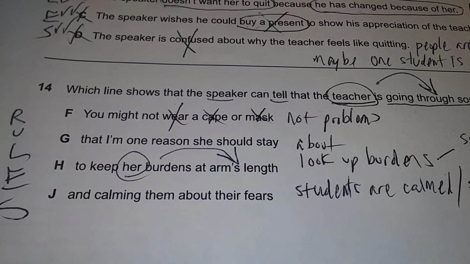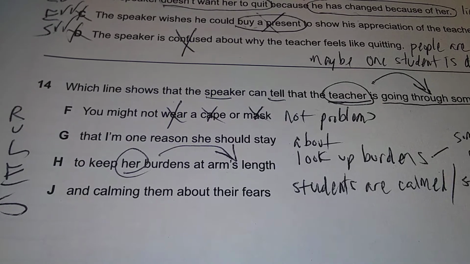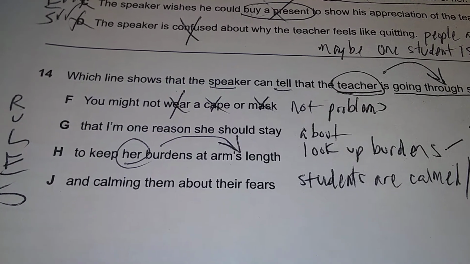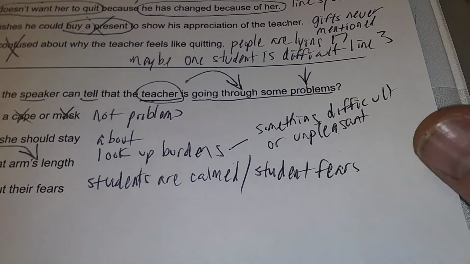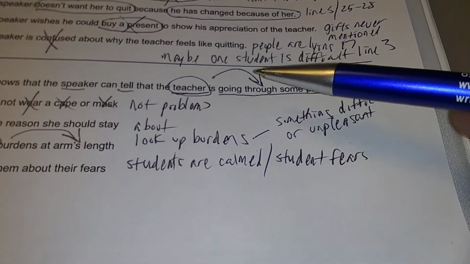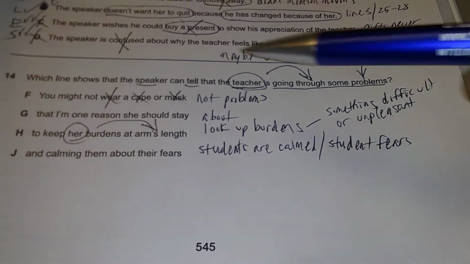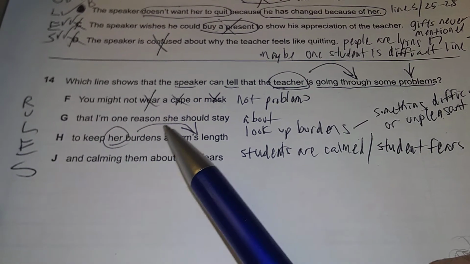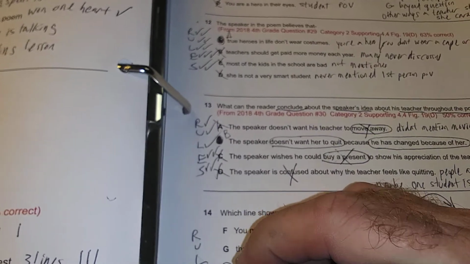That's the reason why the kid wants her to stay in spite of her problems. To keep her burdens at arm's length is letter H. So if they look up burdens, they're going to find out that it says something difficult or unpleasant. So if we substitute that, the teacher is going through something difficult or unpleasant. To keep her difficult or unpleasant experiences at arm's length, I would want to do that. So I would probably say that would be the best answer.